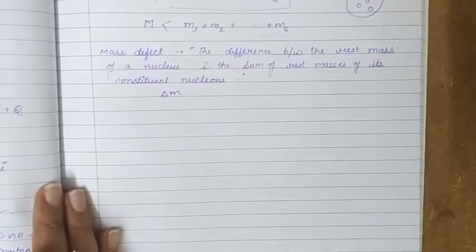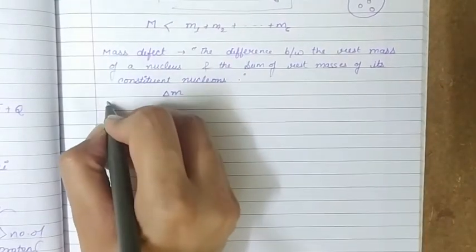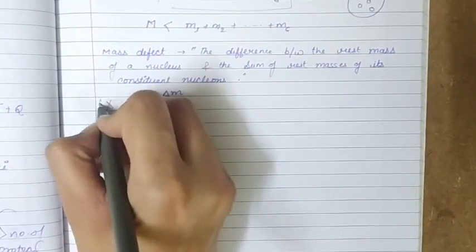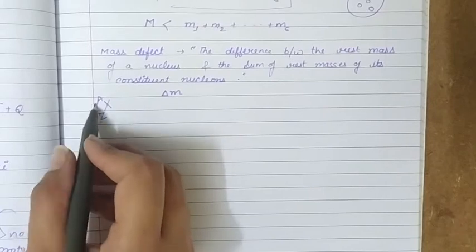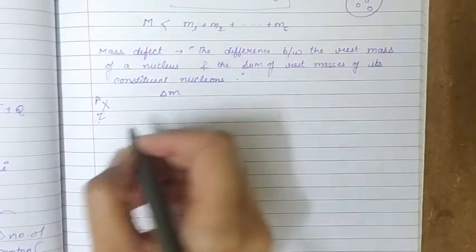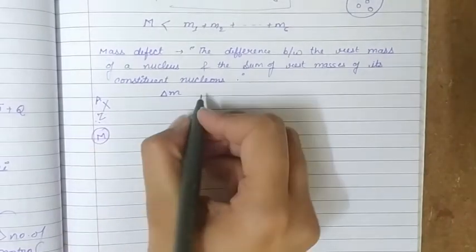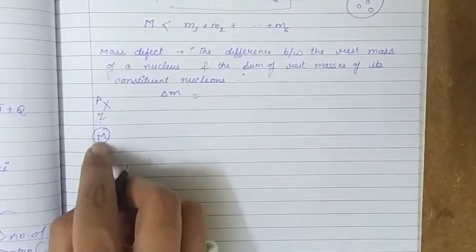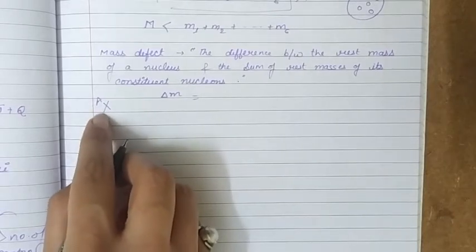And if we have a nucleus of some element X with atomic number Z and mass number A, then this nucleus contains Z protons and A minus Z neutrons. Its mass is capital M, the rest mass of the nucleus, and it should be less than the sum of the masses of these Z protons and A minus Z neutrons.